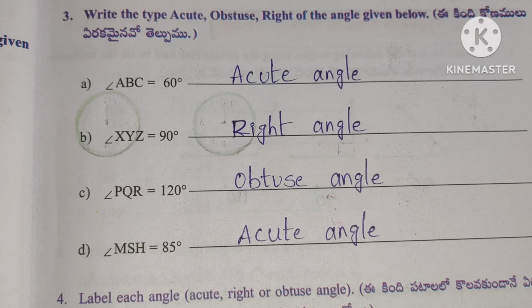Number 3 from worksheet 4. Write the type, acute, obtuse, right, of the angle given below. First one, angle ABC equal to 60 degrees. It is less than 90 degrees, so it is acute angle. And B, angle XYZ equal to 90 degrees. It is right angle. And C, angle PQR equal to 120 degrees. It is greater than 90 degrees, so it is obtuse angle.